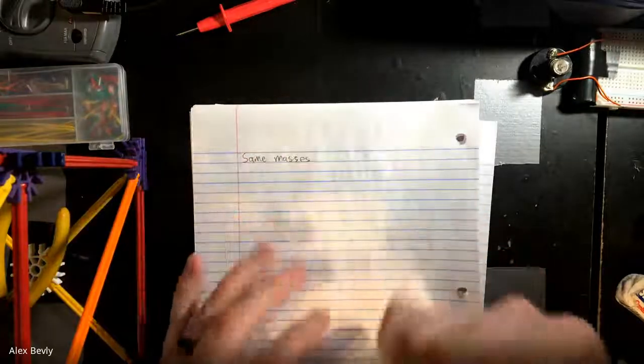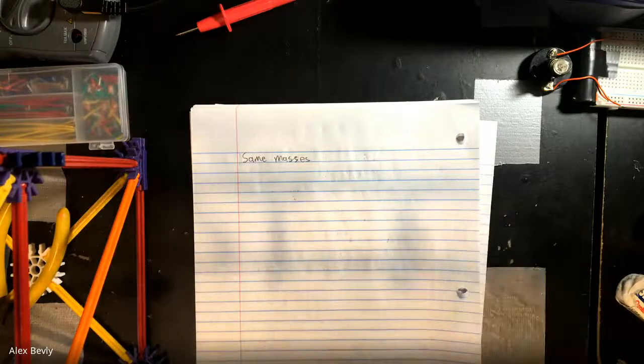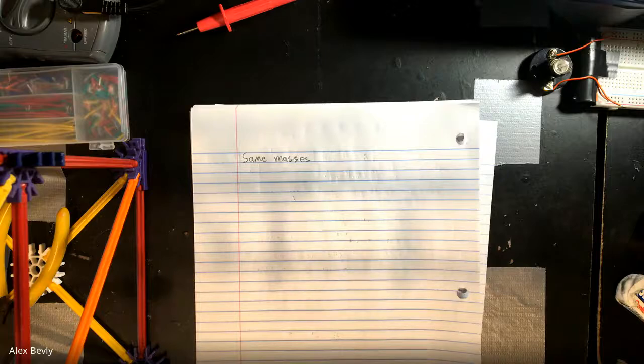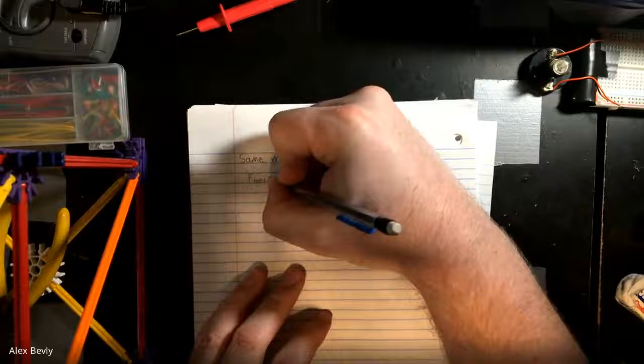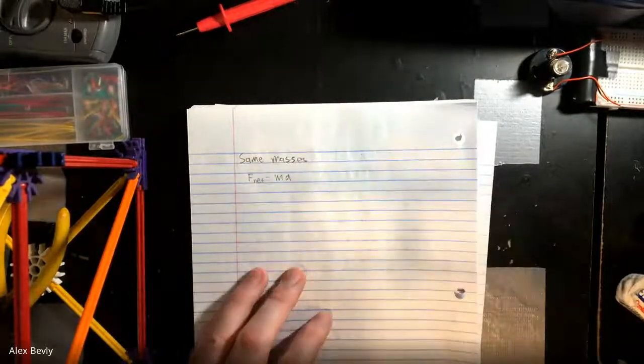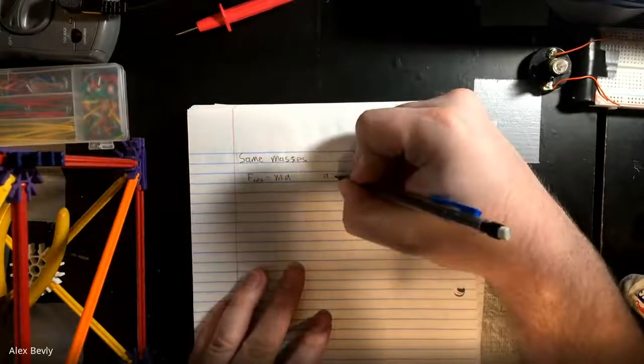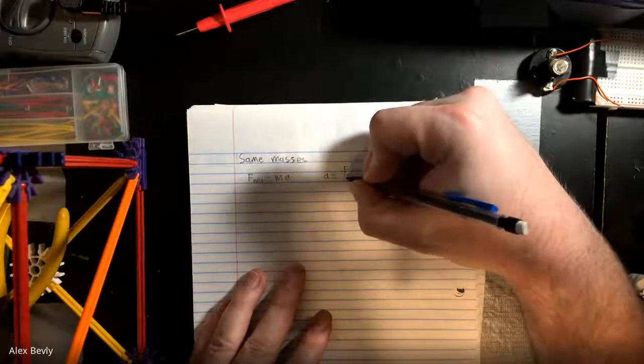Well, the first thing we should probably start off with is Newton's second law. Net force equals that total mass times acceleration of the system, where acceleration is the net force divided by mass.